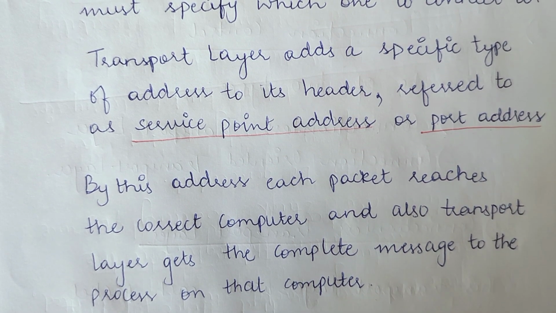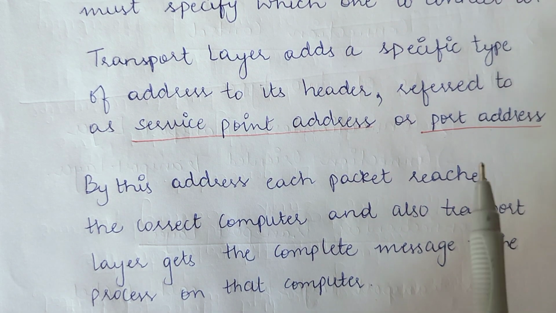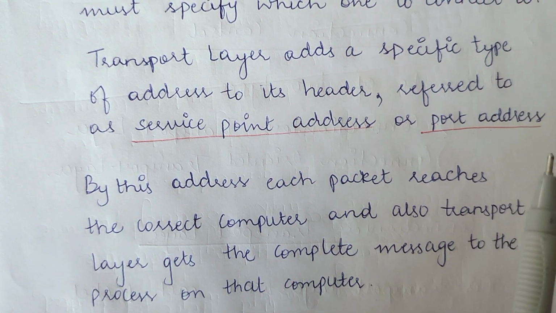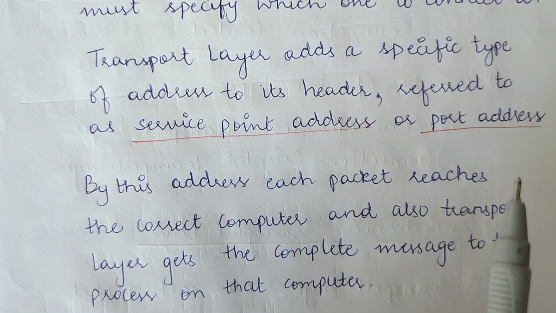Say for example, in your computer you have Gmail opened, you have Yahoo Mail opened, you have Messenger opened. If that message is intended for Gmail in your computer, first of all the host address that you get to know with the help of the MAC address, and then with the help of the port address you get to know that specific process on that particular host to which you want to connect.